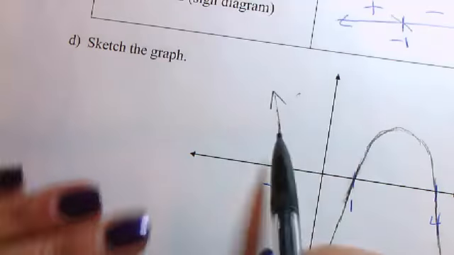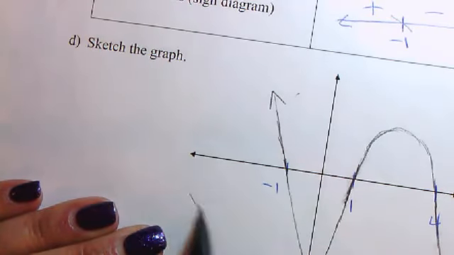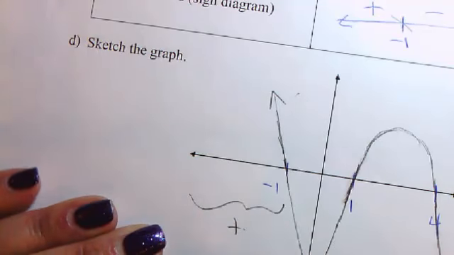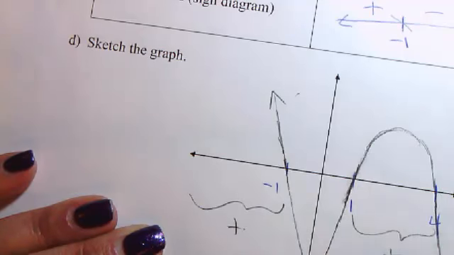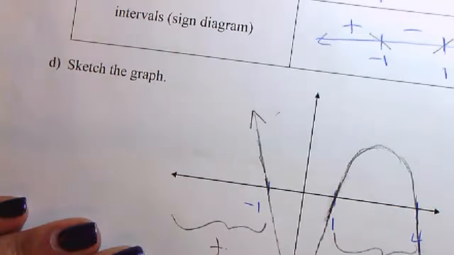Okay, so you can see here that between here and here, this is kind of where the y's are positive. Between your -1 and 1, this is where your y's are negative. Between the 1 and the 4, your y's are positive. And after the 4, or bigger than the 4, I should say, your y values are negative. And that follows exactly our sign diagram over here.